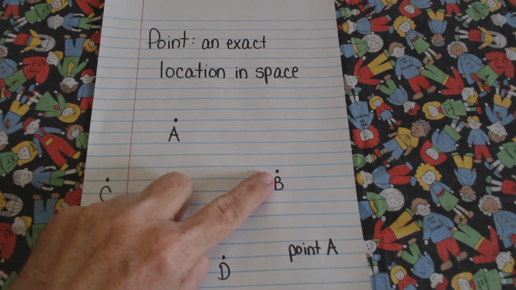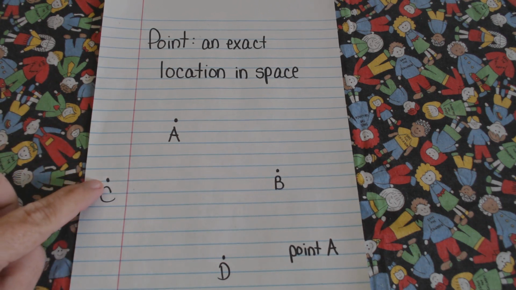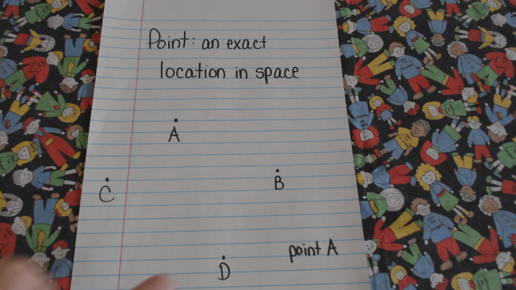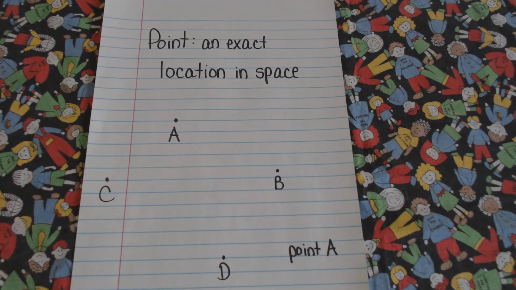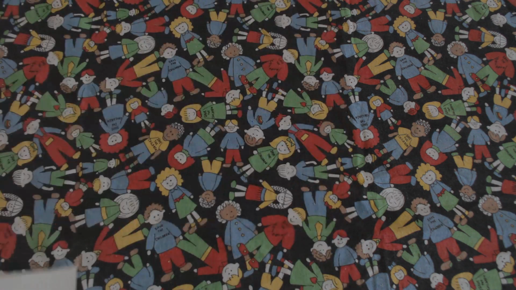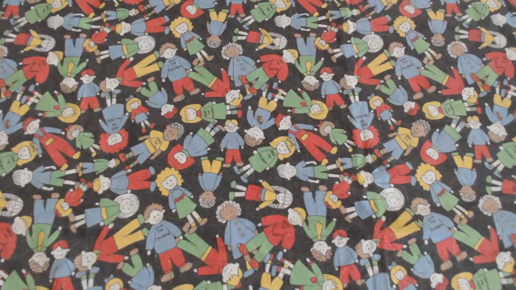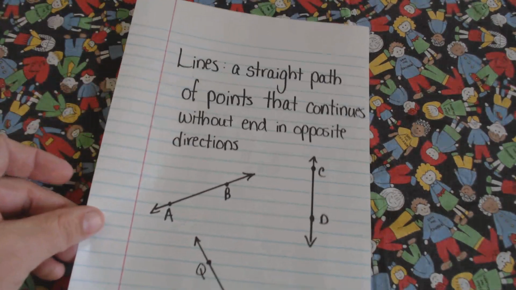This spot in space might be called point B, point C, point D. And we would write it as point A. We usually use capital letters when we're dealing with points. So now that we know what points are, we can now define a line.